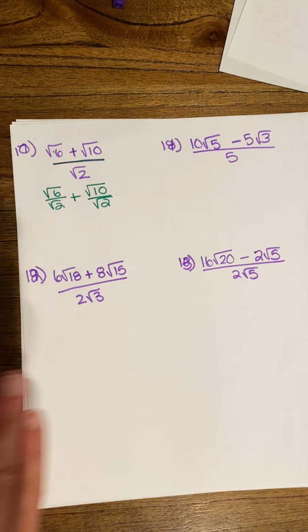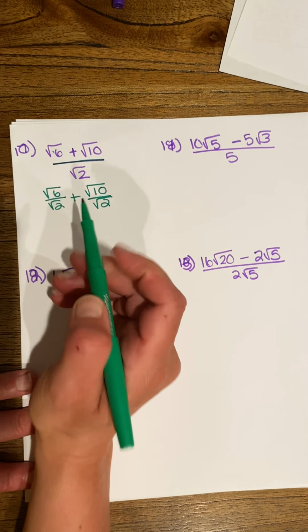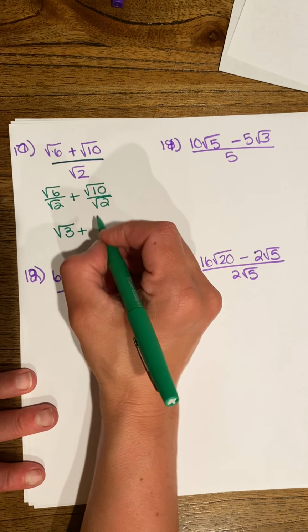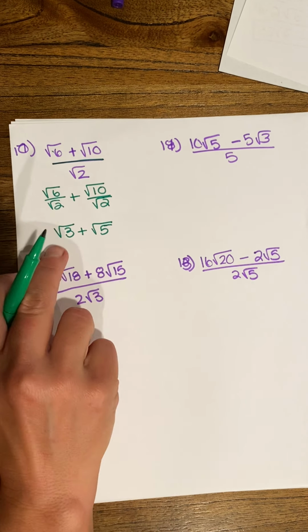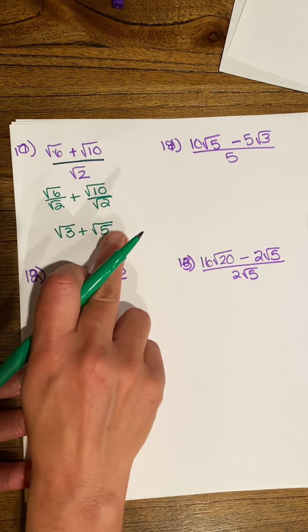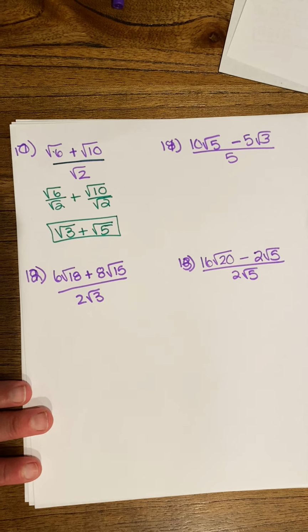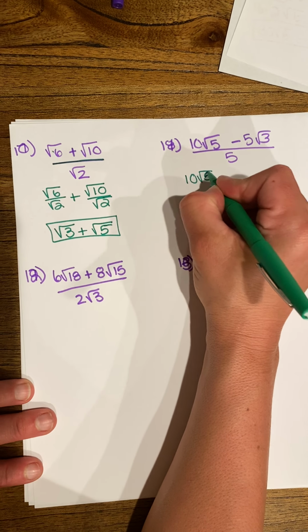Now remember, the rules for division are the same as multiplication. A radical can divide into a radical, and you get √3. Here, a radical can divide into a radical, and you get √5. The best part about this is I can't break down √3, I can't break down √5. Awesome, I'm done. Okay?